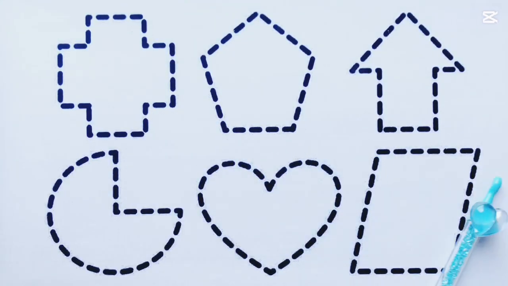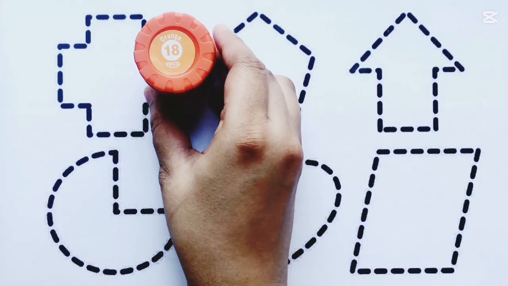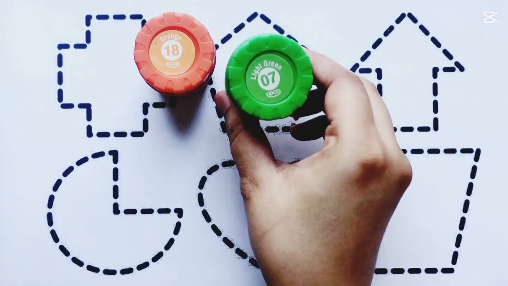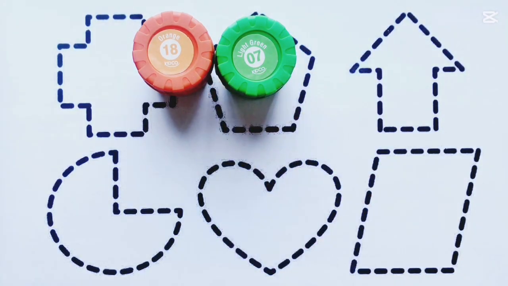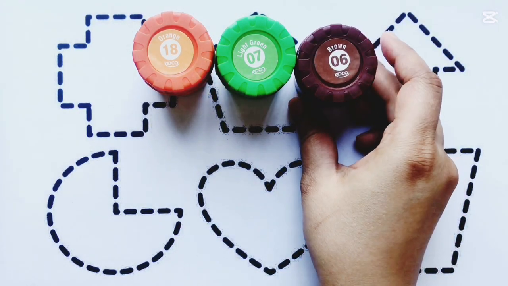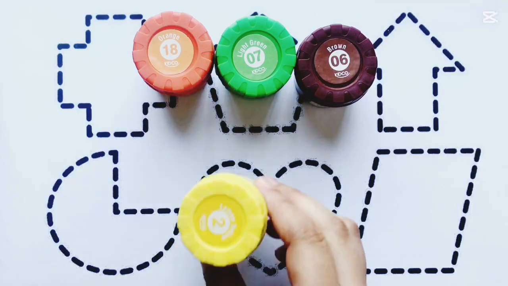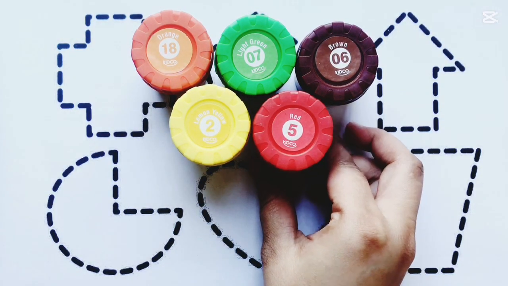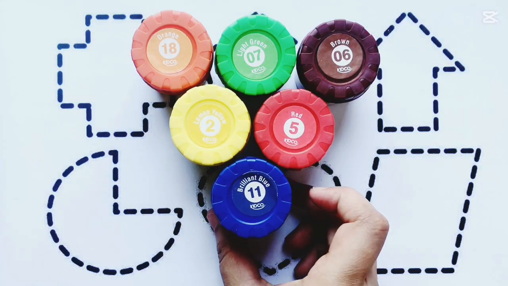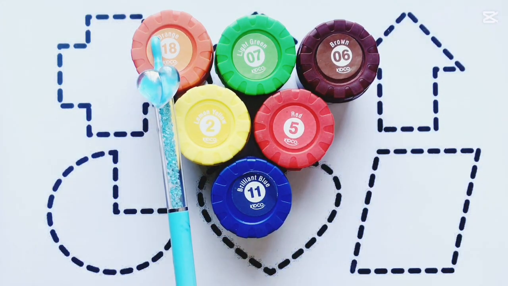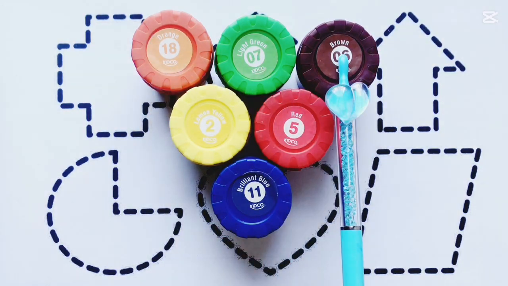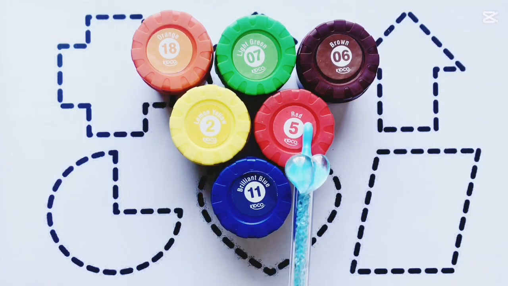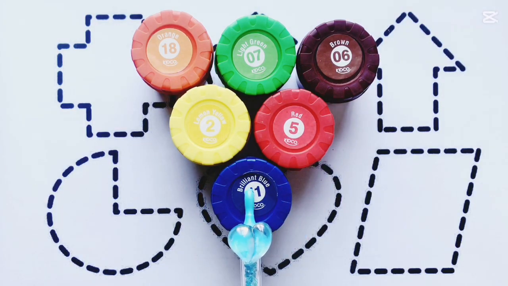I learned color names. Orange color. This is a light green color. This is a brown color. Yellow color. Red color. And this is a blue color. Orange, light green, brown, yellow, red and blue.